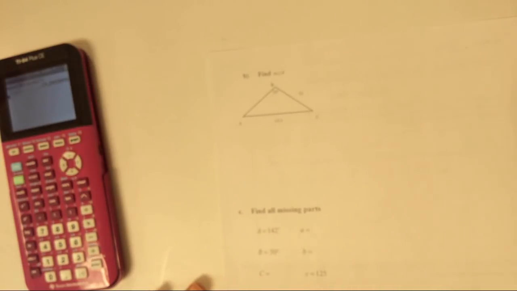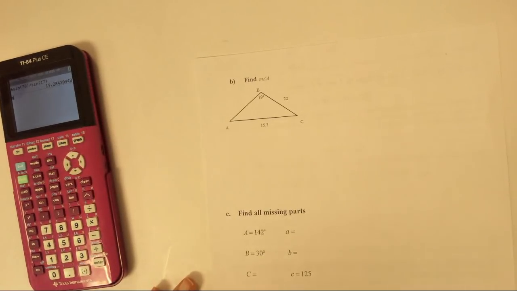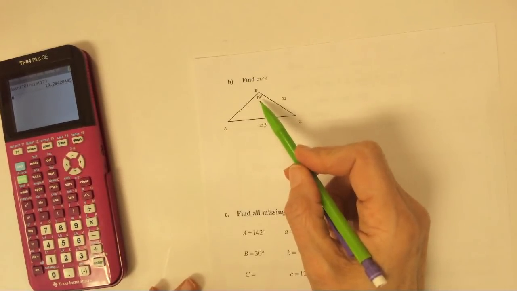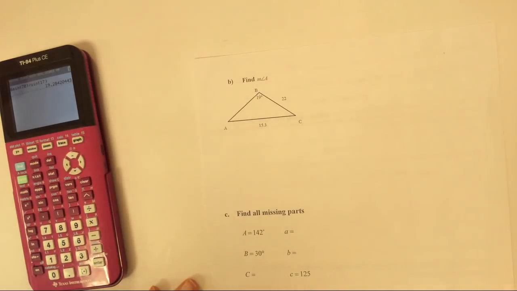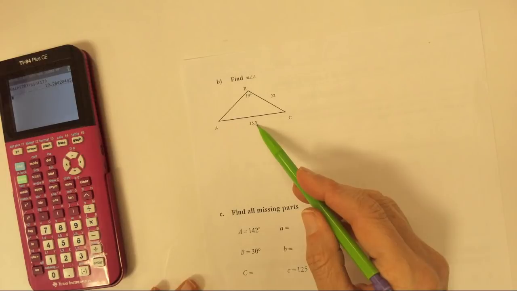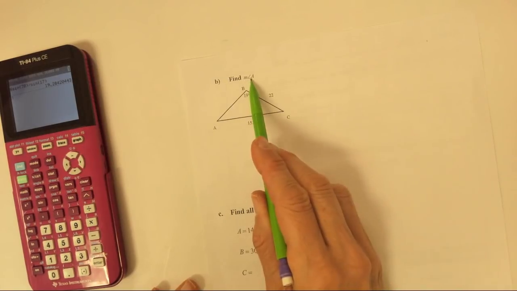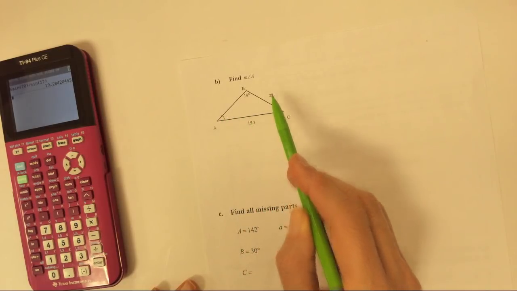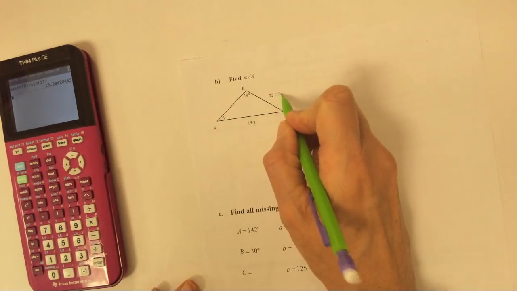So on this one, you can see I have angle B and I have the side opposite B. I'm looking for angle A, and I have the side opposite angle A, which is little a.